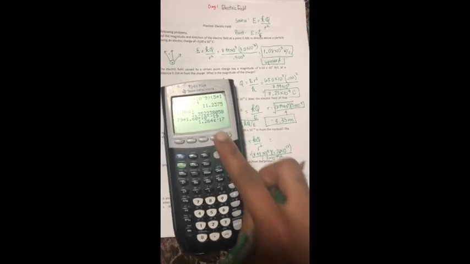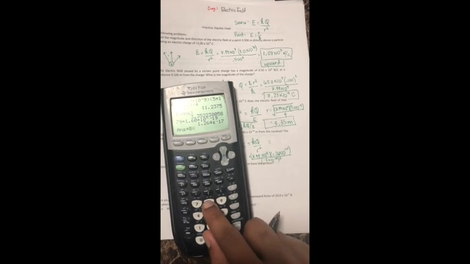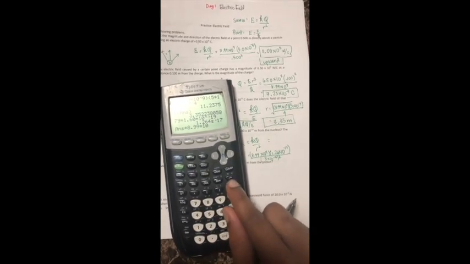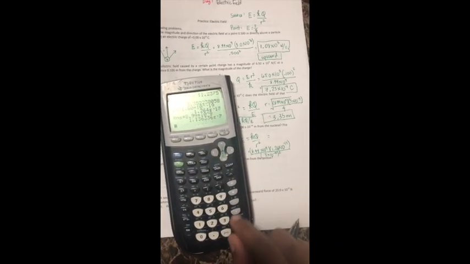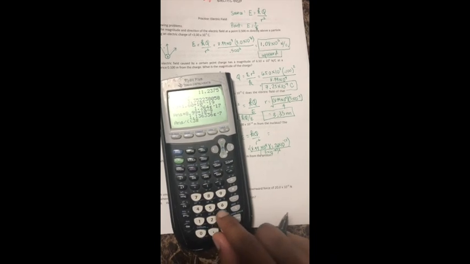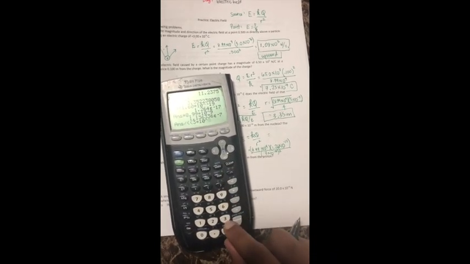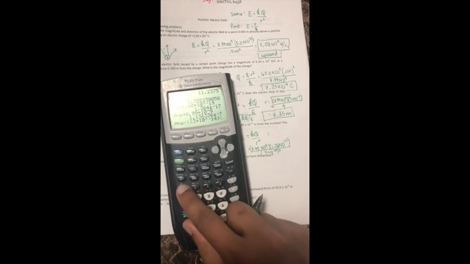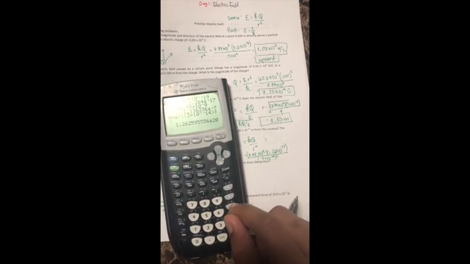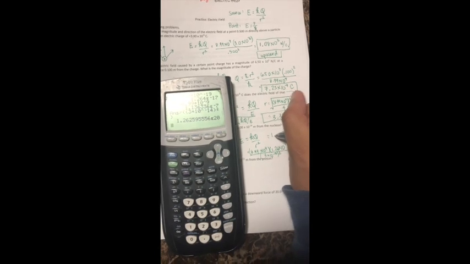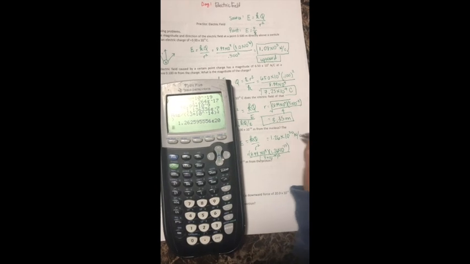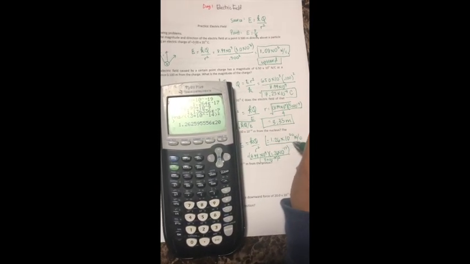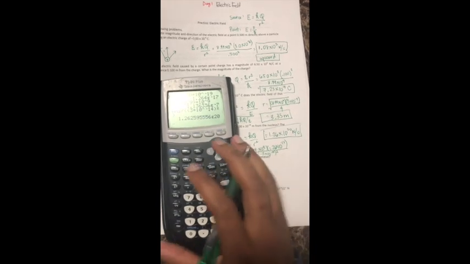Putting all this in my calculator, I get 1.26 times 10 to the 20th newtons per coulomb. That's the magnitude of the electric field.